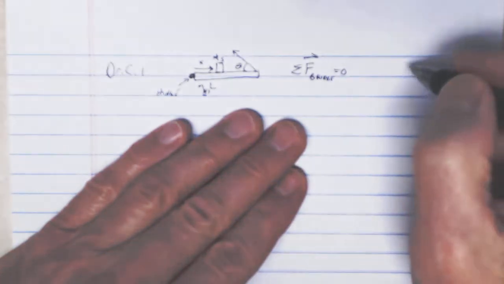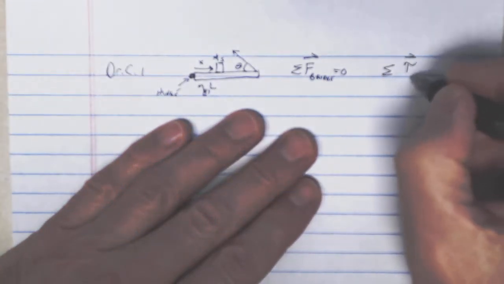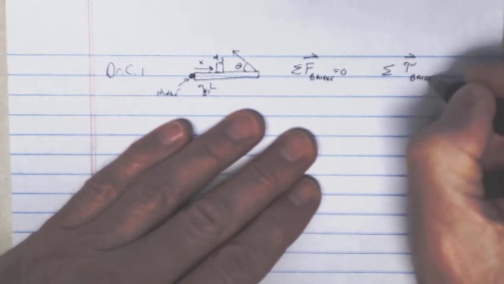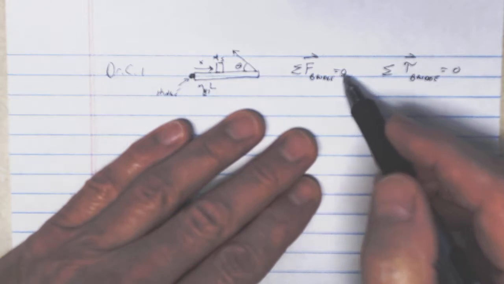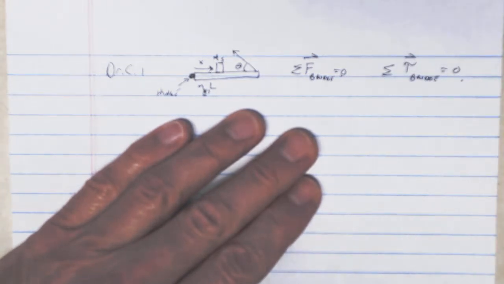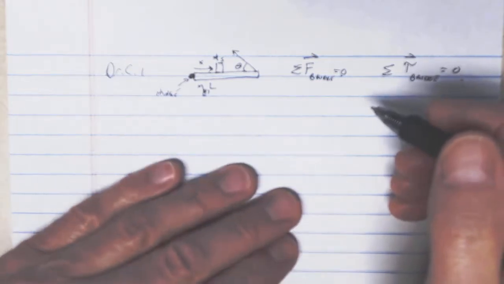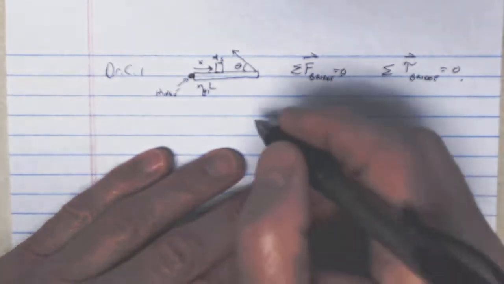It's a vector relationship, and similarly the sum of the torques acting on the bridge have to be 0, because we don't want any translational or angular acceleration of the bridge, because that will make it fall. So let's start by constructing a free body diagram that shows the forces and the torques.